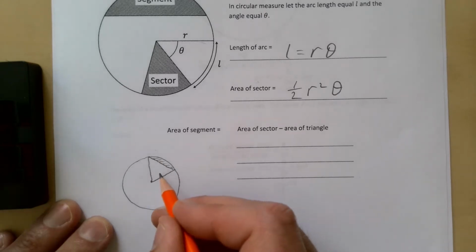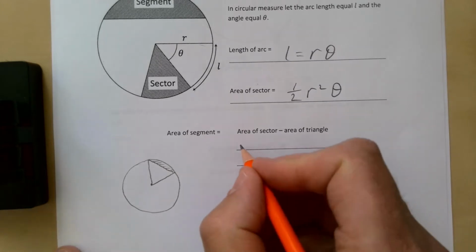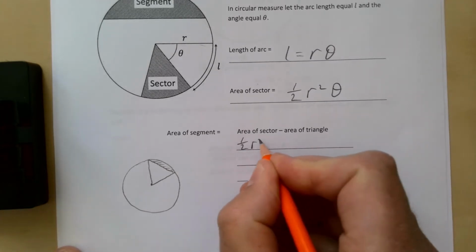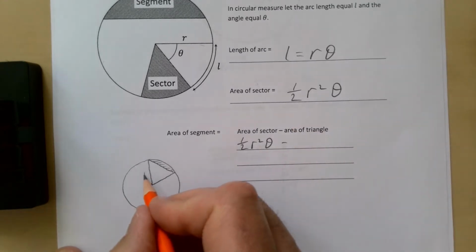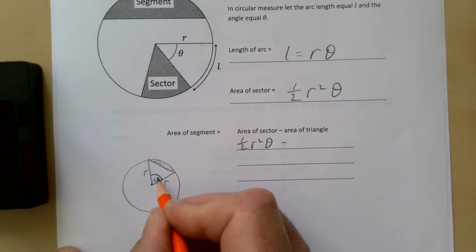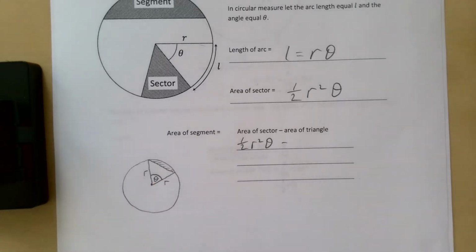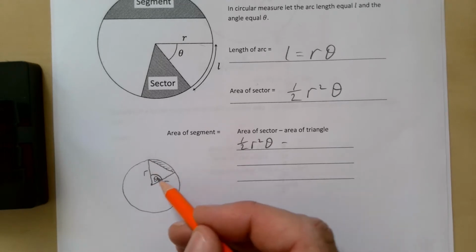So if you find the area of the sector, take away the area of the triangle, that will give us that. The area of a sector is a half r squared theta. The area of a triangle, if this is r and this is r and this is the angle in between, we can use our wee area formula from GCSE maths. It's a half times a times b times sine c. I hope you remember that formula from GCSE.